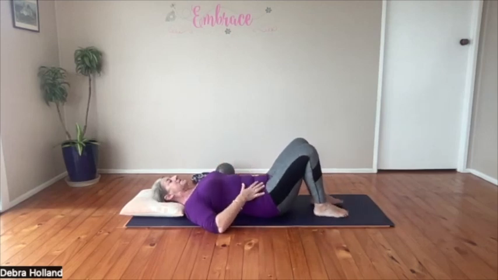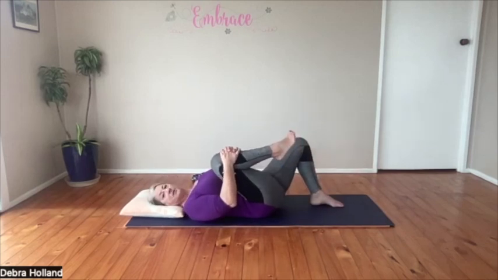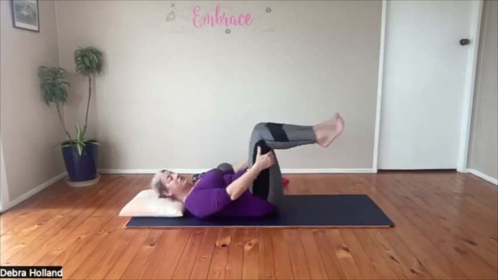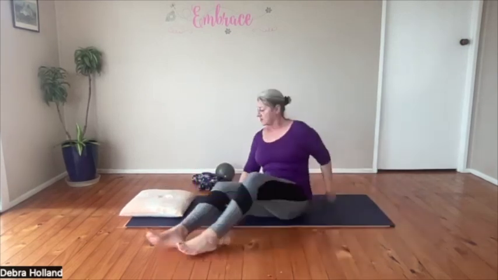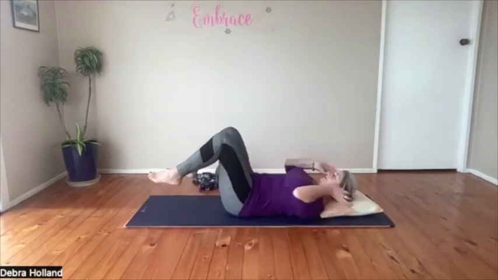So come back into centre and maybe just bring that knee in for a minute and just give yourself a little bit of a moment, let the glutes stretch out. And then take the foot down. So you stay as you are, I'm going to change ends, otherwise you won't be able to see what's going on the far side.